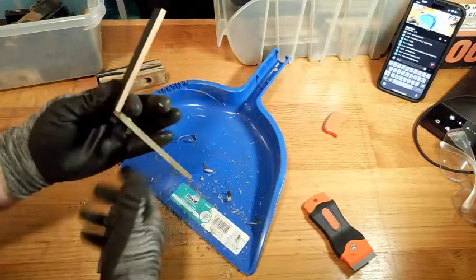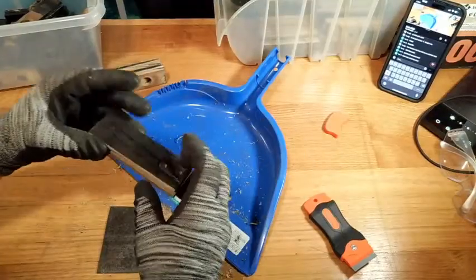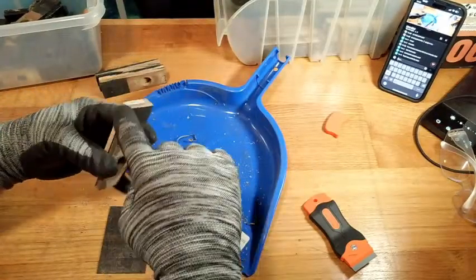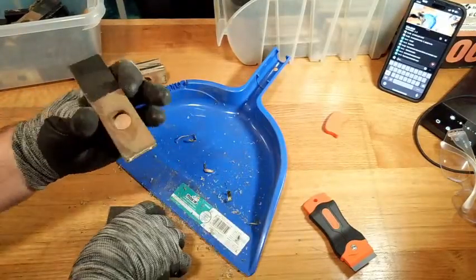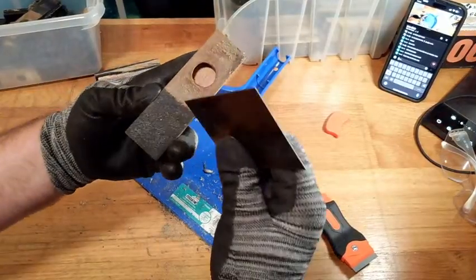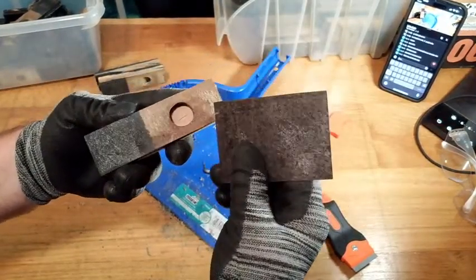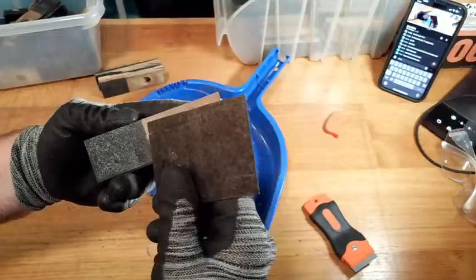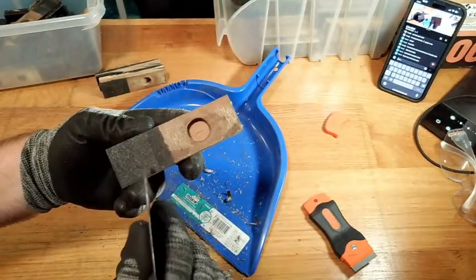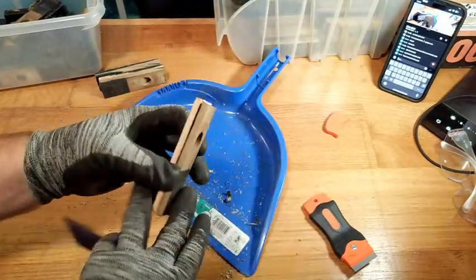Alrighty, there's one done. But not quite, because there's a couple other things. Once I get the side done, I want to try and clean up this end, because this is the part that needs to be glued back down, and this is old glue residue right here. So I'm going to do that part. You can see all the way up to here. I'm going to scrape that part.